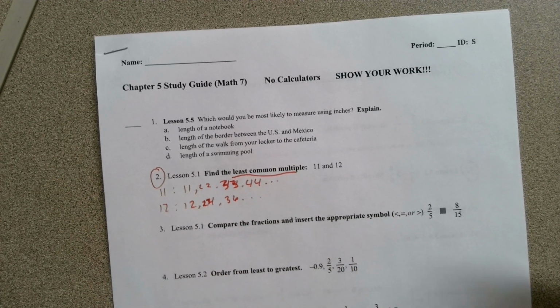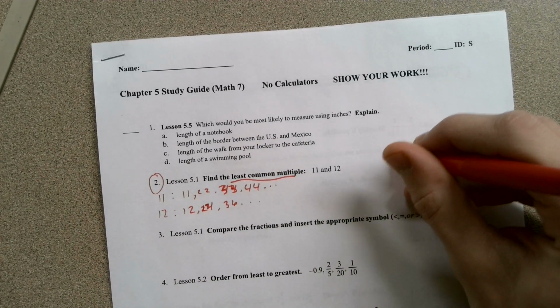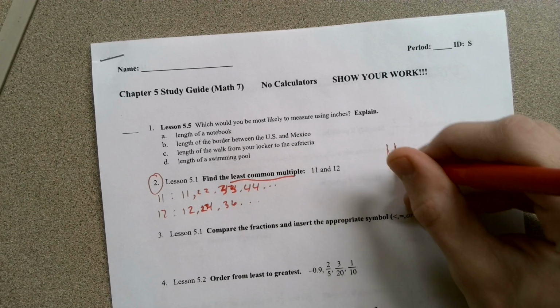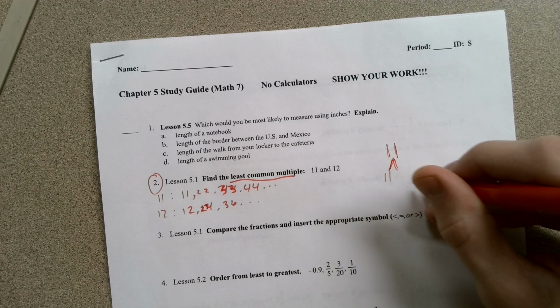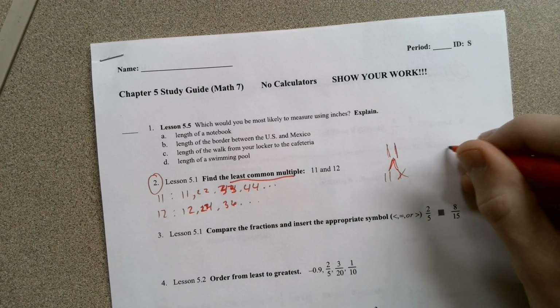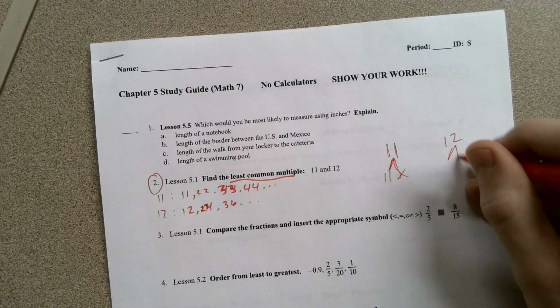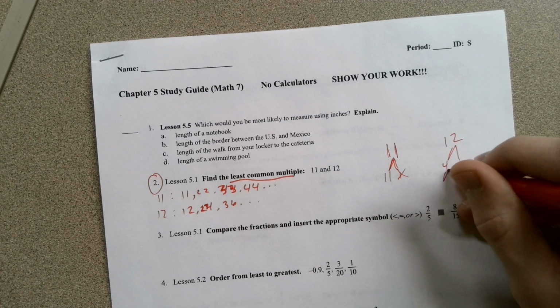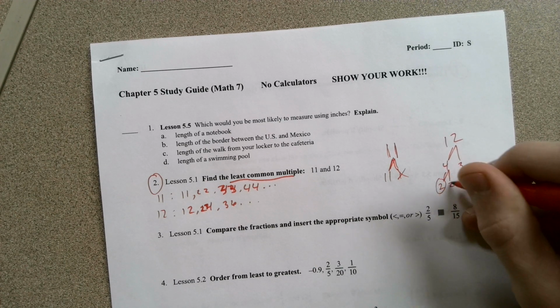What we really want to do here is use those factor trees and find what they break down into. So I'm going to break down 11, and that just breaks down into 11 and 1. And remember, we don't need that 1 if we get there. And 12 is going to break down to 4 and 3, and then 2 and 2, and we're done right there.